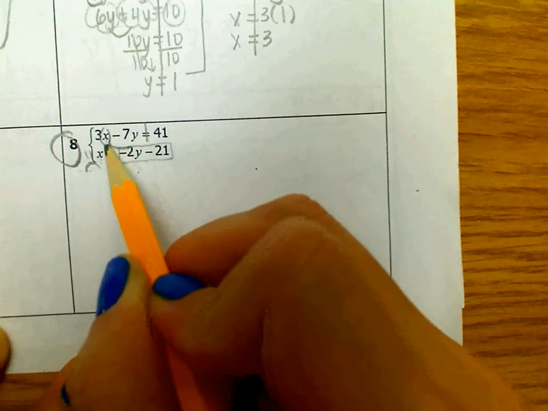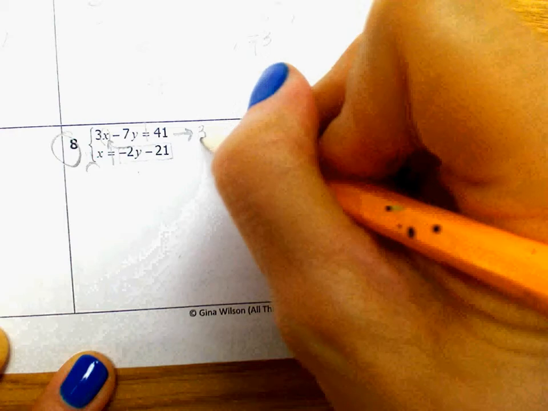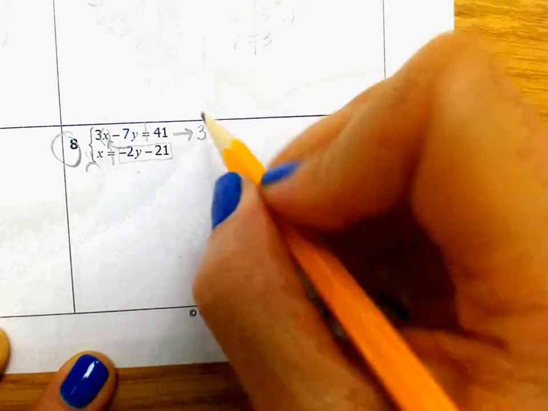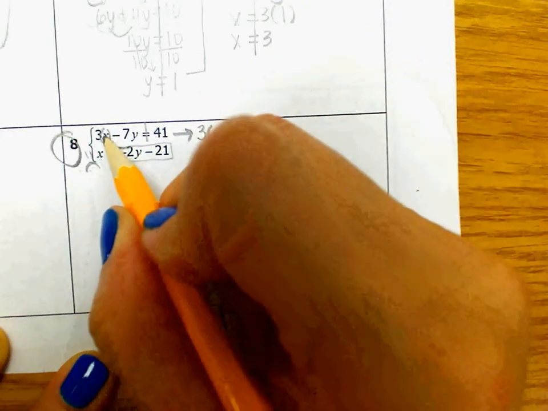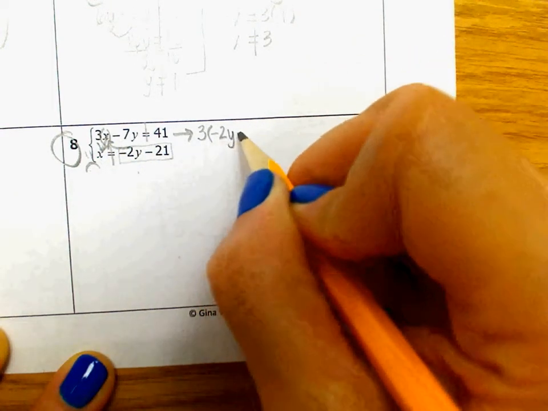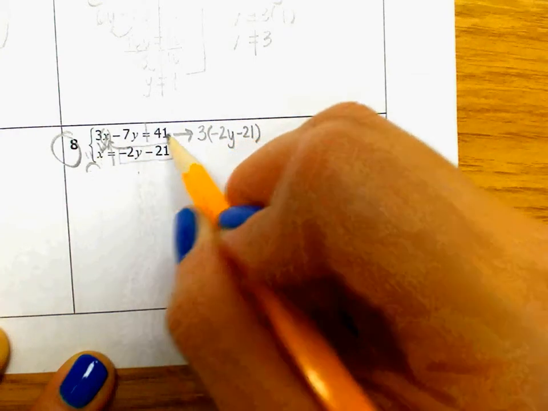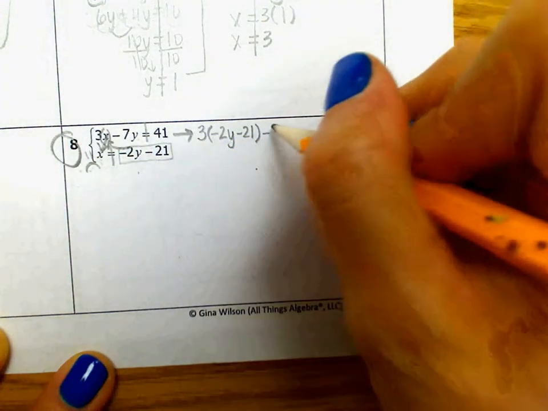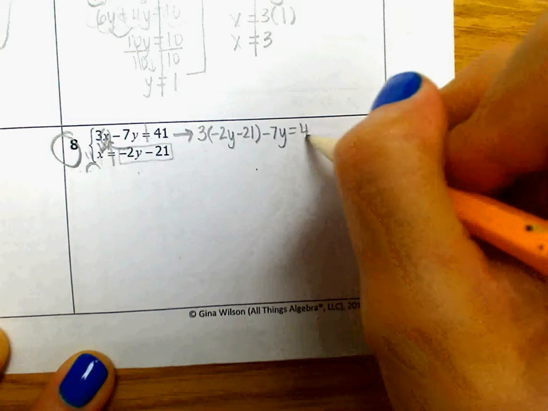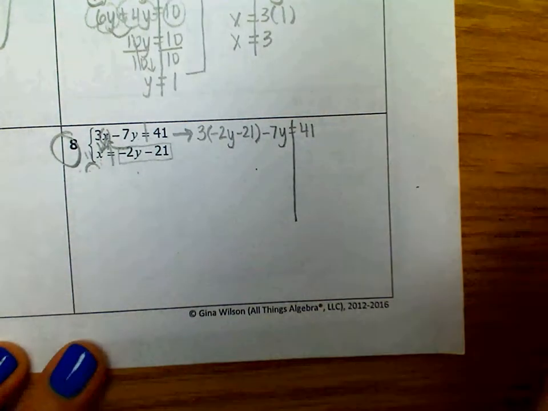So this is going to go in. I'm going to rewrite the top equation. I write 3, and then immediately after that, the x is coming out, and this is going in. So negative 2y minus 21 goes in, close the parentheses, and finish out the rest of the equation. So you have minus 7y equals 41. Now we're into just equation solving mode.